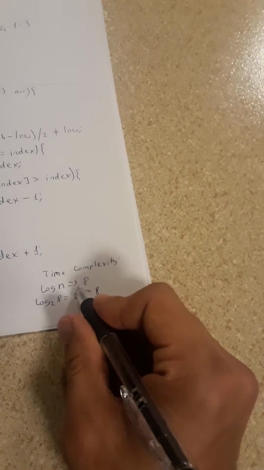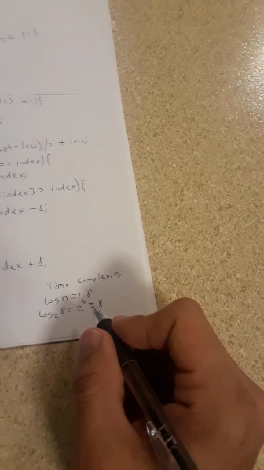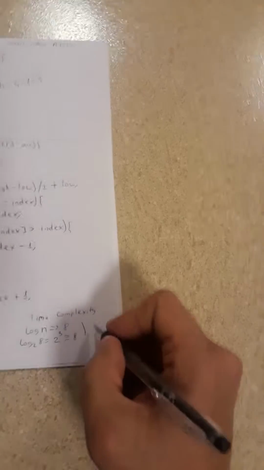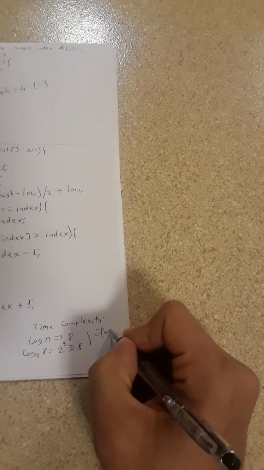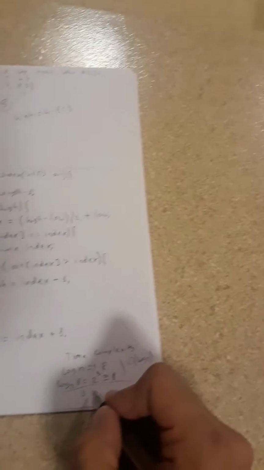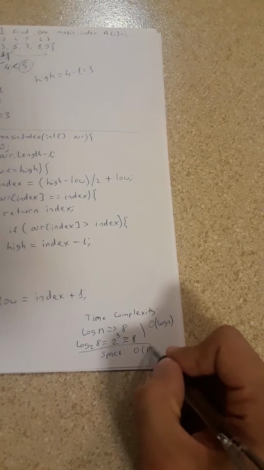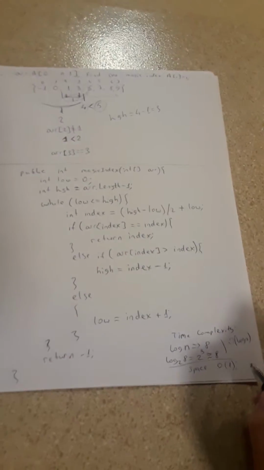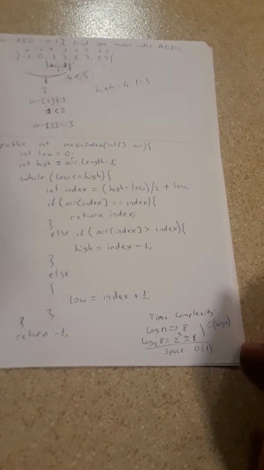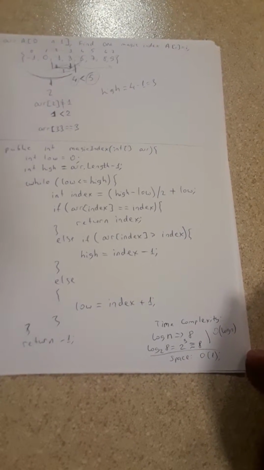In 3 attempts we are able to find the element that we are looking for. So time complexity is O(log n), and the space complexity is O(1), constant, because we are using the existing array and we're using constant memory.